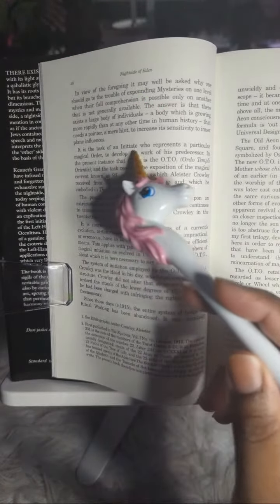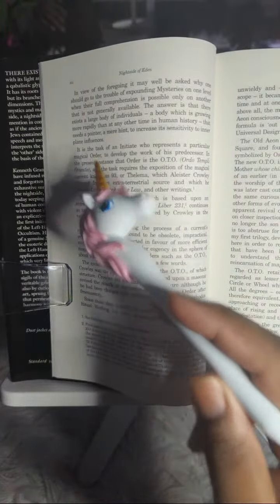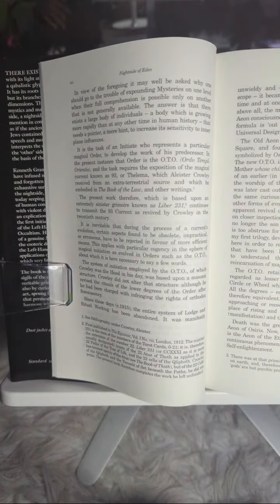It is the task of an initiate who represents a particular magical order to develop the work of his predecessor. In the present instance, that order is the OTO, Ordo Templi Orientis, and the task requires the exposition of the magical current known as 93, or Thelema, which Aleister Crowley received from an extraterrestrial source and which he embodied in the Book of the Law and other writings. The present work, therefore, which is based upon an extremely sinister grimoire known as Liber 231, continues to transmit the 93 current as revived by Crowley in the 20th century.